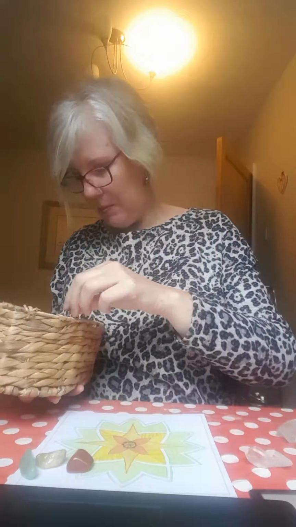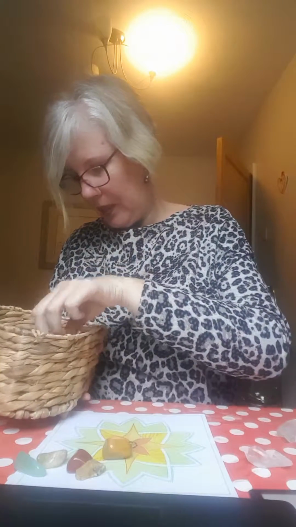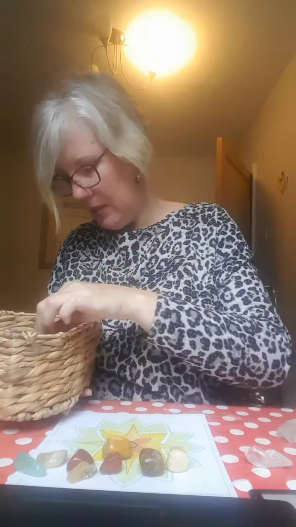So let's select some stones. I've got a lovely beryl here. I've got a lovely yellow jasper as well. You can also use smoky quartz. So I think we will use the master crystal. I've also got a lovely honey calcite, beautiful honey calcite. Some yellow stones. I think this is honey calcite as well. There's another red jasper. I've got carnelian, tiny pieces of carnelian.